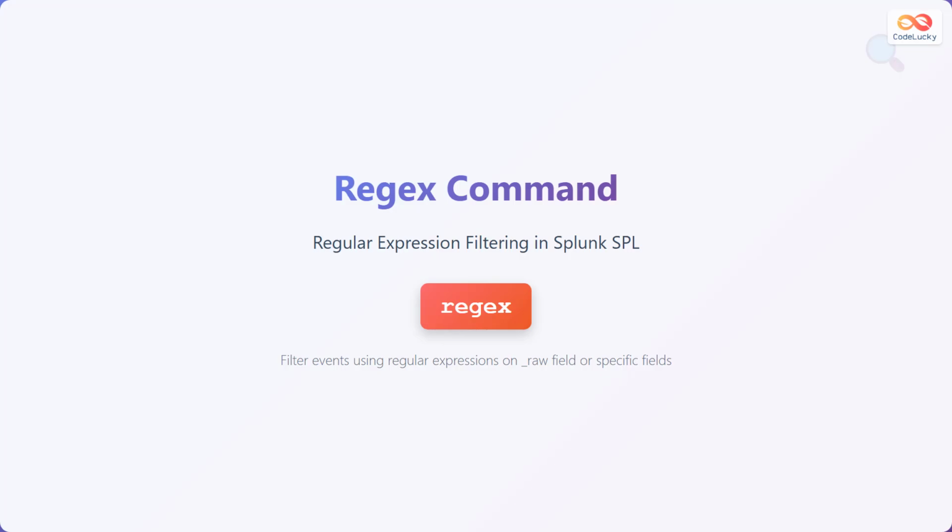Welcome to our exploration of the regex command in Splunk SPL. The regex command is a powerful tool for filtering events using regular expressions. It allows you to search and filter data based on specific patterns within your raw event data or individual fields. Regular expressions provide flexible pattern matching capabilities that go beyond simple text searches, enabling you to find complex data patterns with precision.